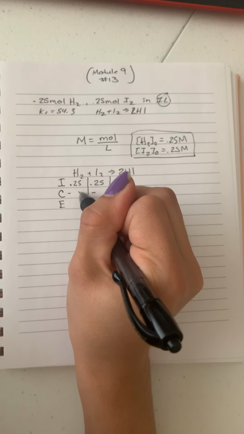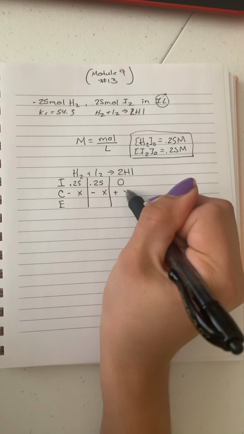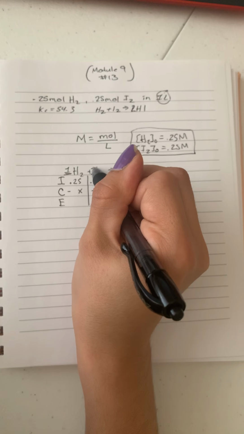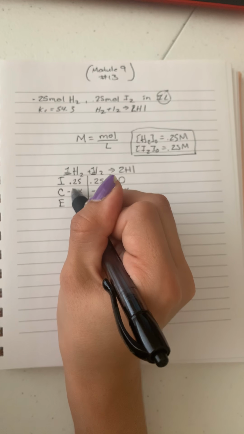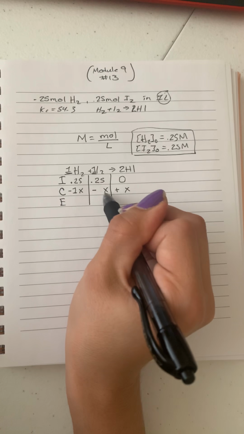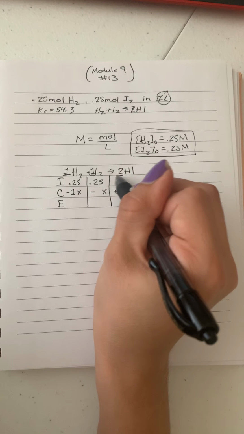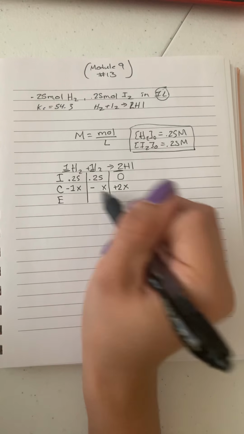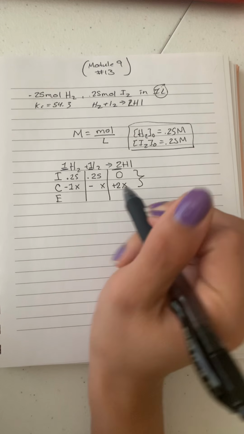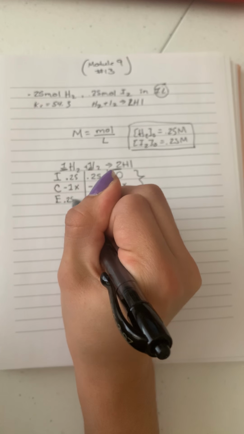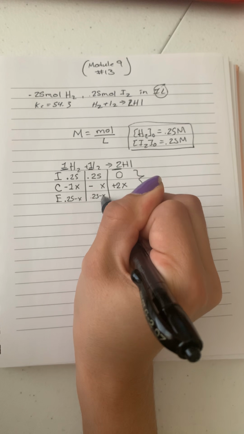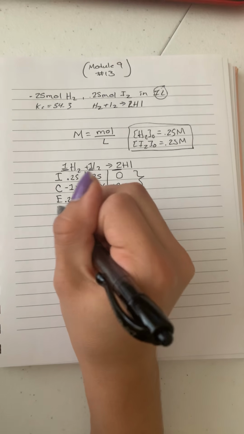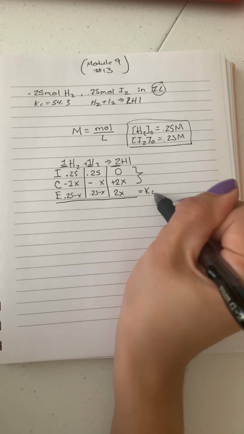We're going to have our x's, and to know how many x's we're going to have, we look at the coefficients. So this is 1 and 1, so this can be the same as either minus 1x or just minus x. It's the same thing. And over here, since it does have a 2, it'll be plus 2x. In E, we're going to combine both I and C. So this is going to be 0.25 minus x, 0.25 minus x, and 0 plus 2x is just the same as 2x. We're going to input these values into the Kc expression.